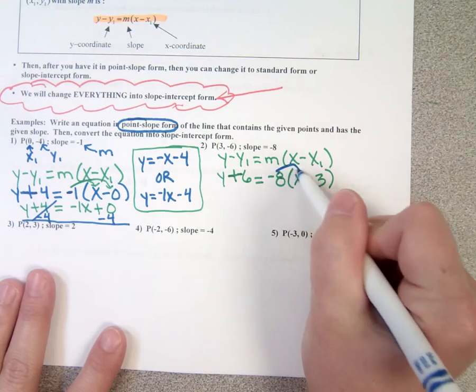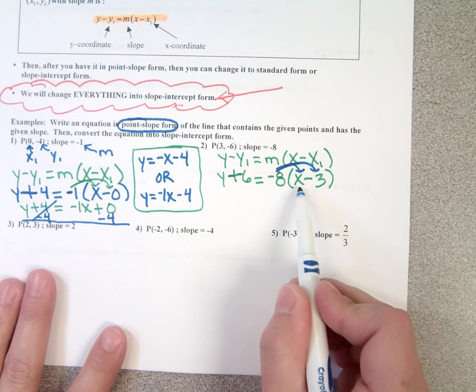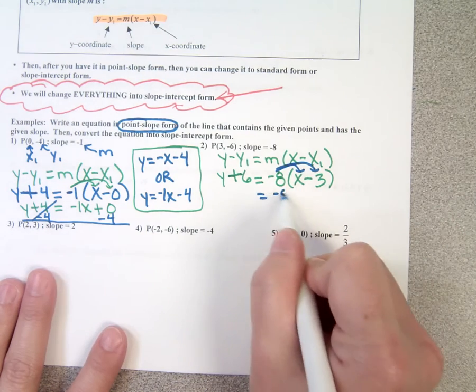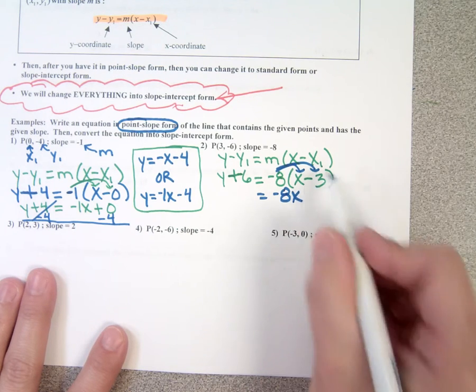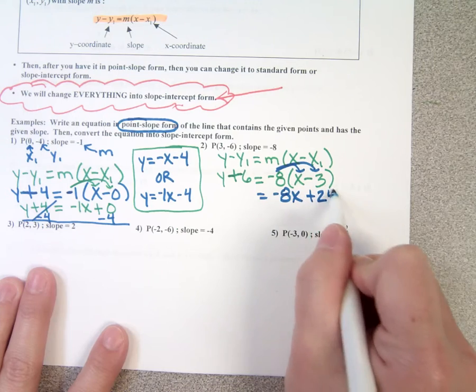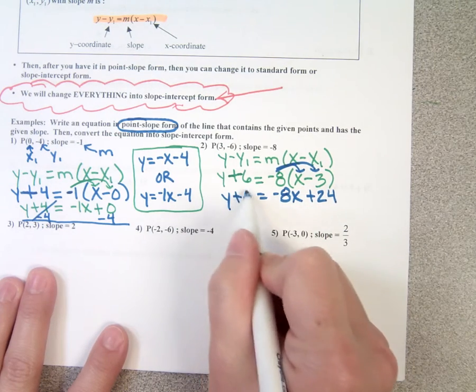It's just if you subtract a negative, that will turn into a plus. Okay, next thing I do is I distribute. So -8 times x makes a -8x. -8 times -3 makes a positive 24. And then I'm just going to drop my y plus 6.